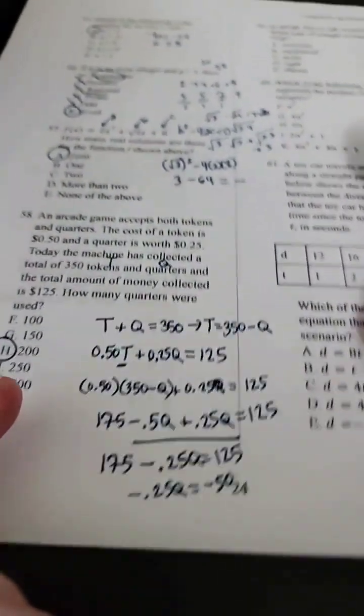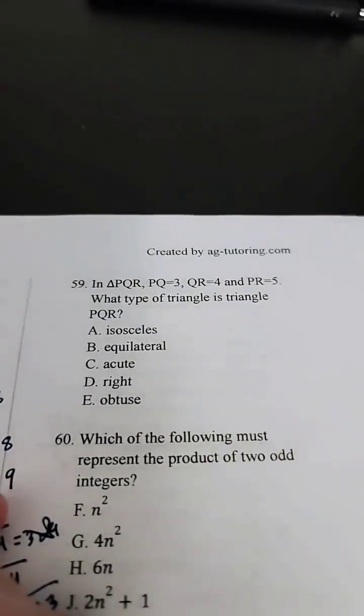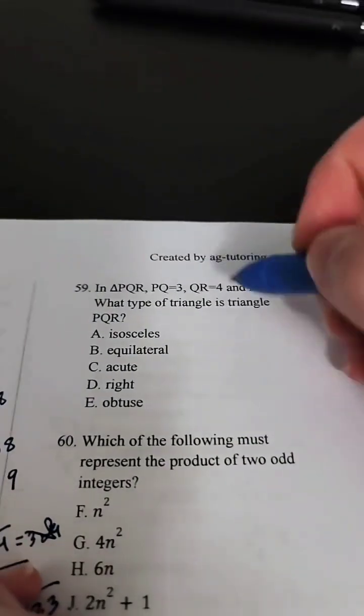So then let's go to this next one right over here. So it says we have in triangle P, it's plus, hold on.